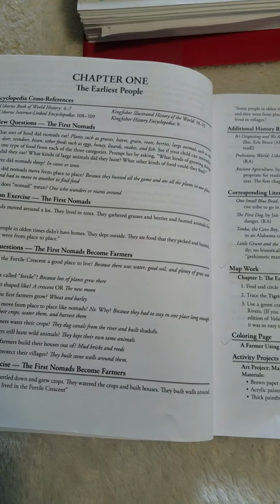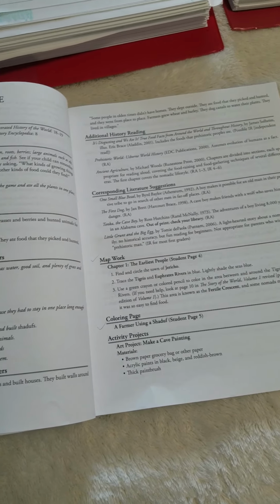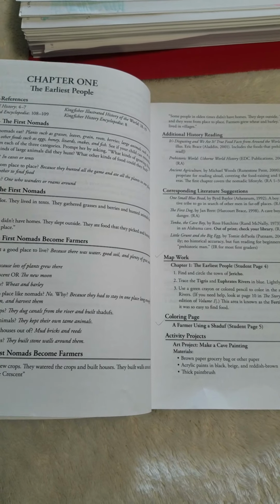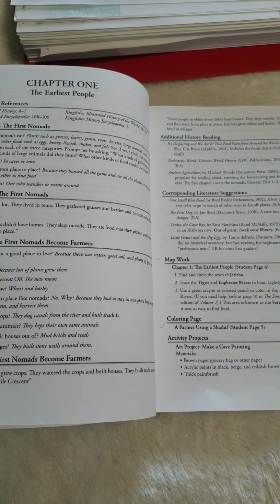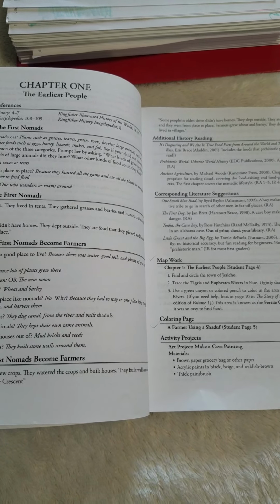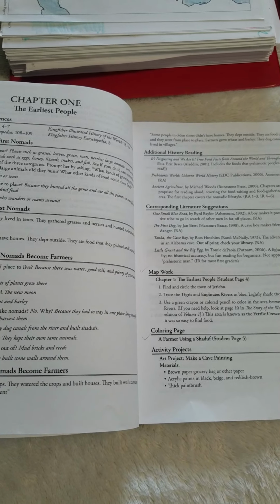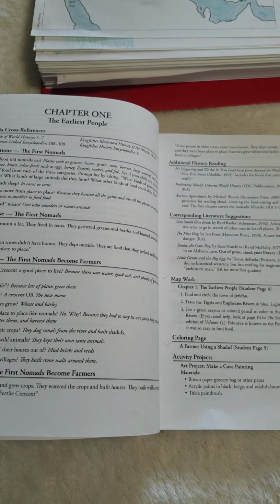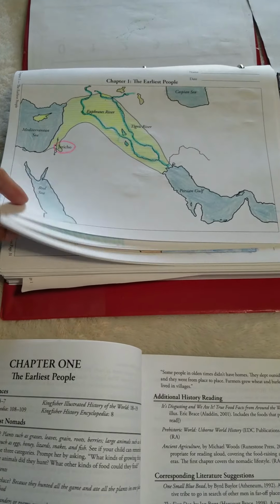I've never done the additional reading or the activity projects, and my kids seem to retain the history. I'll go back and ask them, and they're like, oh, this, that, and the other, and they remember what we've learned the way we're doing it. Okay, so I'll just take a little flip through their student pages.